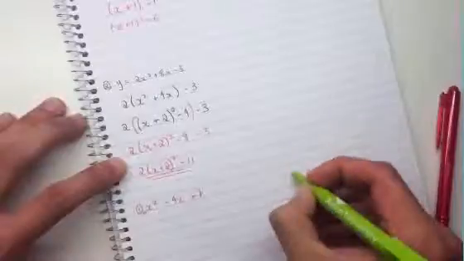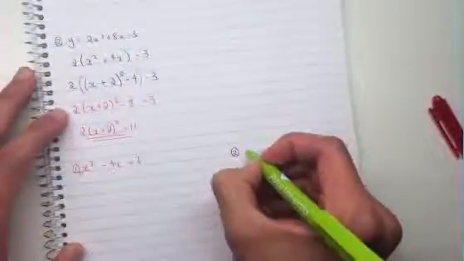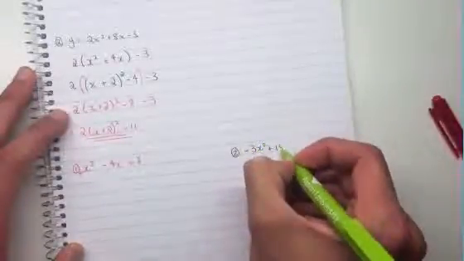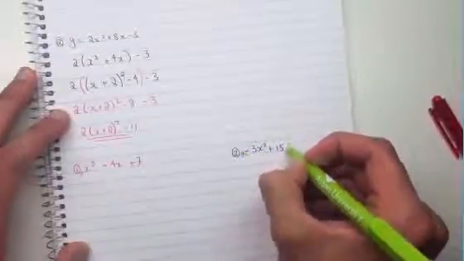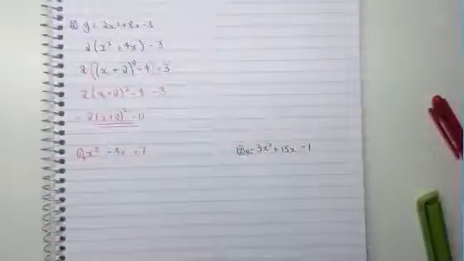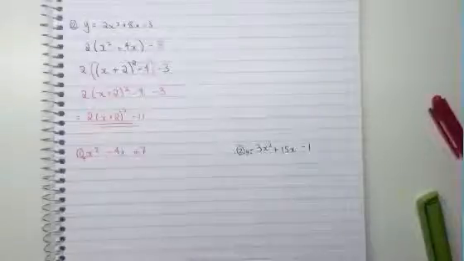And the second question is y equals minus 3x squared plus 15x minus 1. So guys, I'm going to give you 5 seconds so you can pause the video here, complete these 2 questions, and after that play the video and I'll go through the solutions. Good luck.